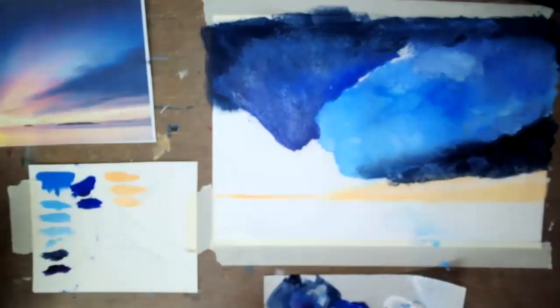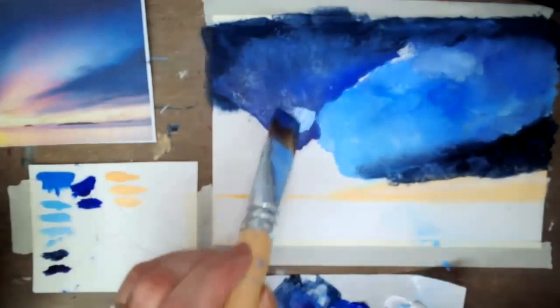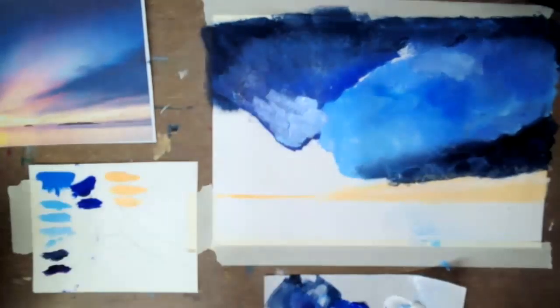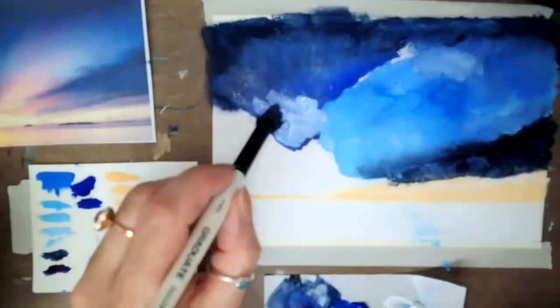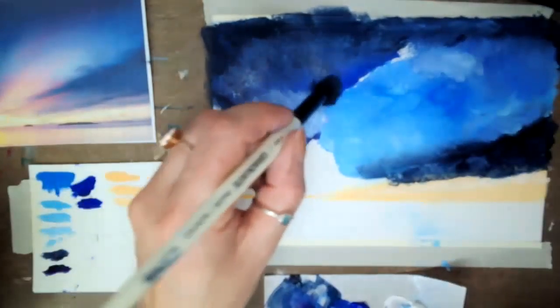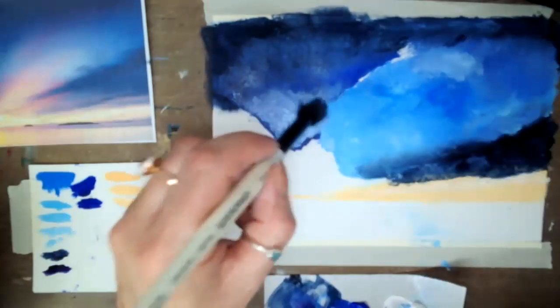Again, I'm going to go in with some overlayers over here as well. And this is coming down. So, I'm kind of just going in, but you can pop it on with anything that you want to. And we've got, obviously, those pinks and purples and things to go in there as well.